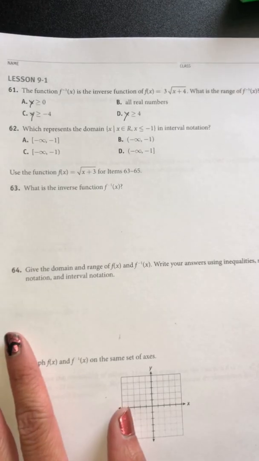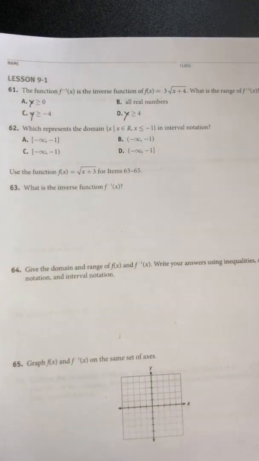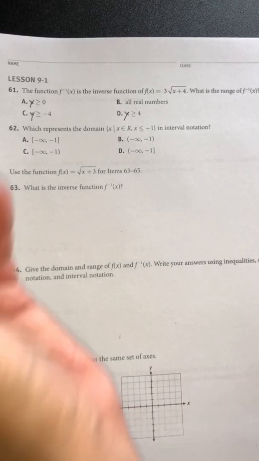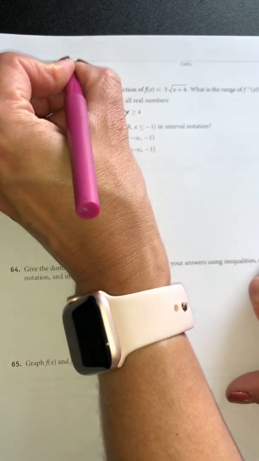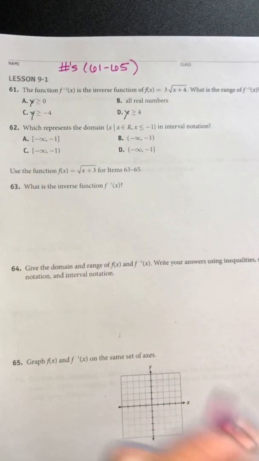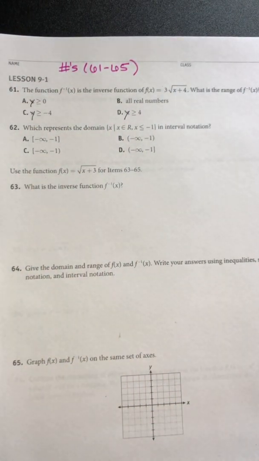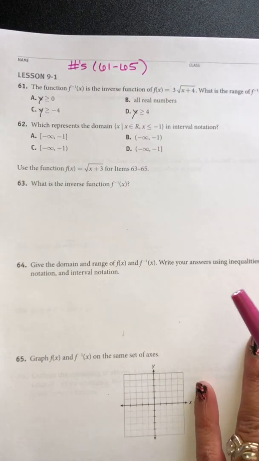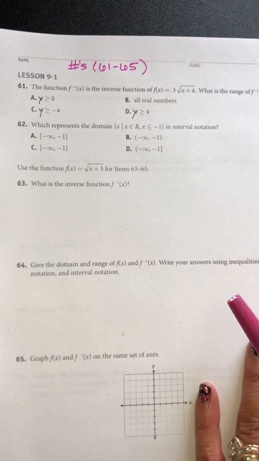All right, let's get going on the homework. 9.1. All right, we're doing numbers 61 through 65. You should be using these videos as a way to check your answers. Make sure you're doing them right. Okay, and here we go.